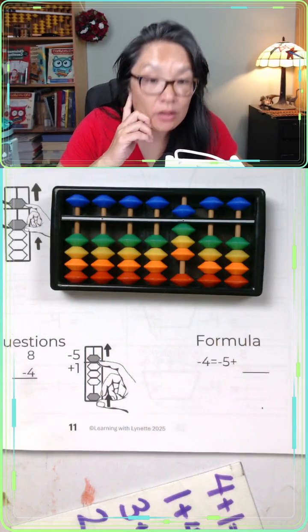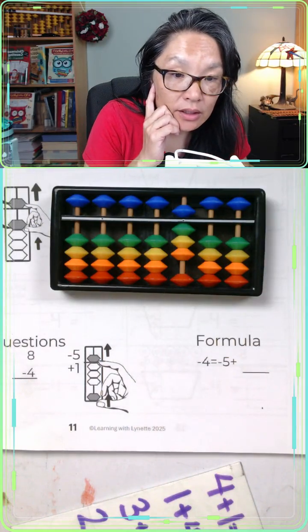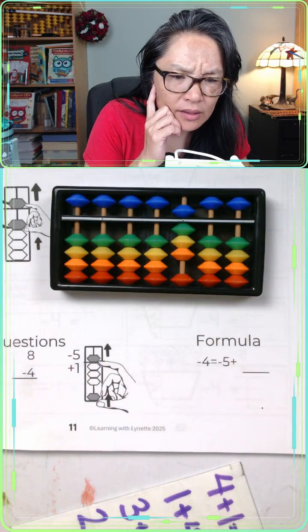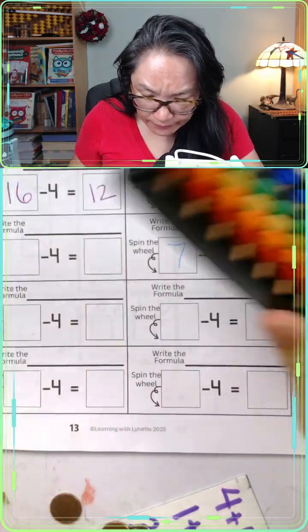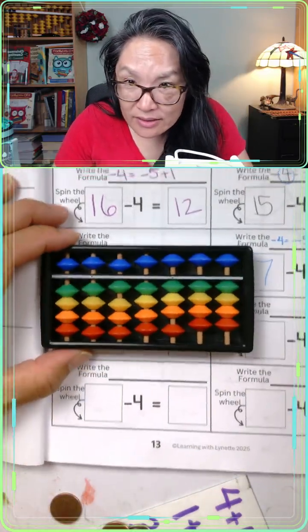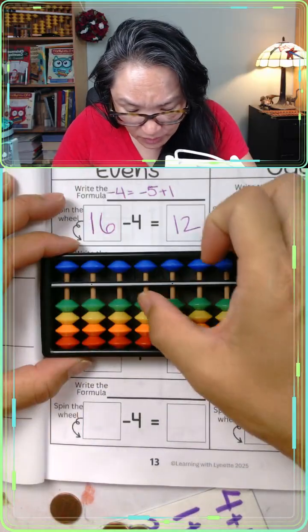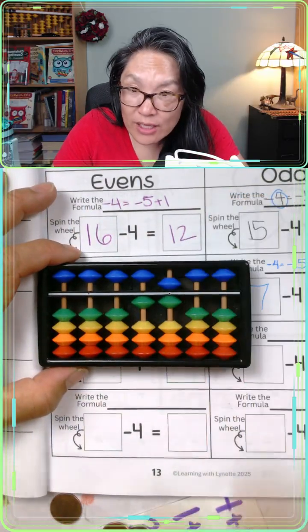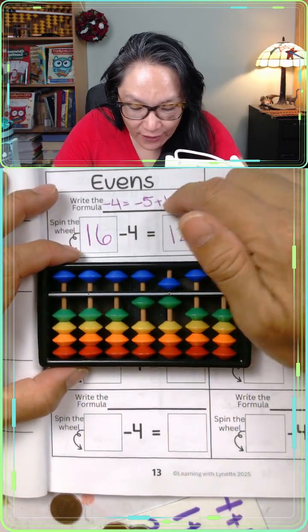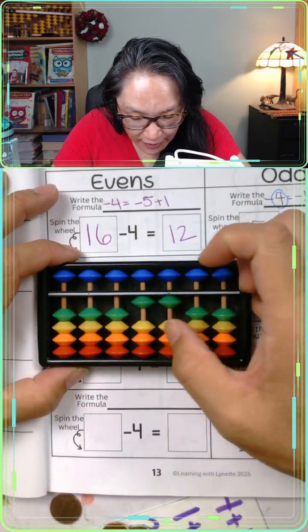What are we doing? We are doing this one. Okay? And then again, we could do it again. So if I have 16 on my abacus, 1 and 6, right? I'm going to take away the 4. To take away the 4 is what? Minus the 5 plus the 1.